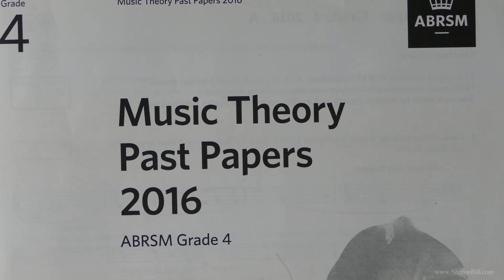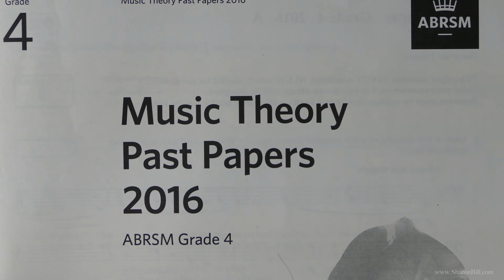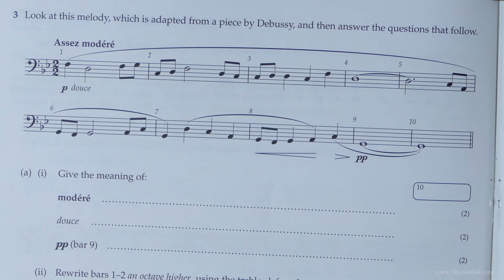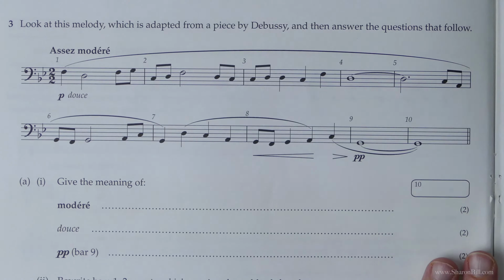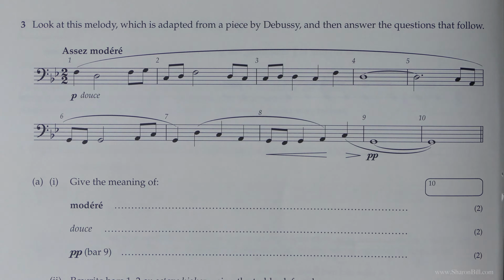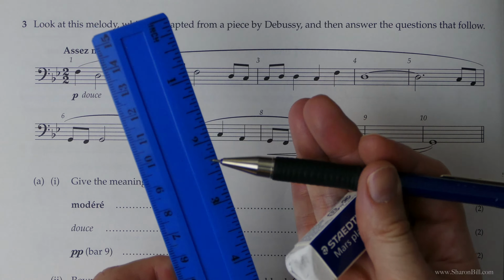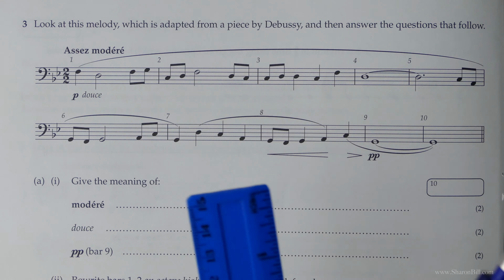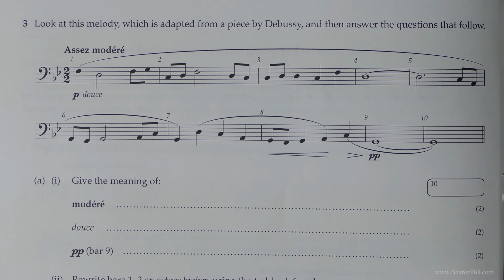So now if you turn with me to page 10 in the past paper booklet, we're on grade 4 paper B, and we're going to start looking at question 3. So if you grab your pencil, ruler and eraser, that's what you'll need for the exam, so we'll just stick to those. And let's crack on with this question.